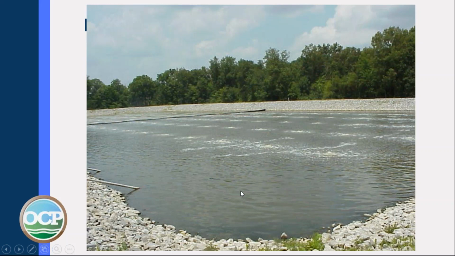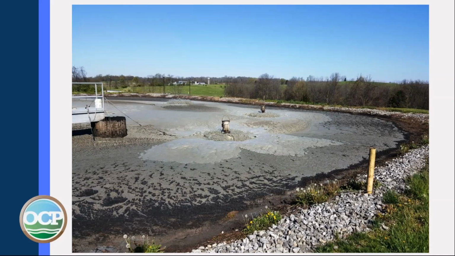But if you don't follow your O&M plan for your lagoons, you can end up with a mess. Those aerators aren't even hitting the water. They're floating on top of sludge. So take care of your lagoons, they'll take care of you.